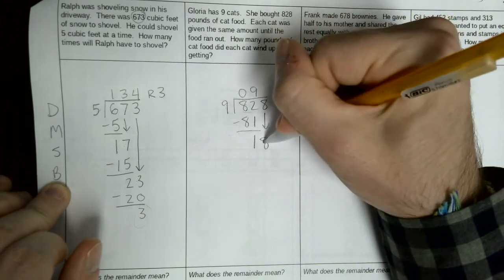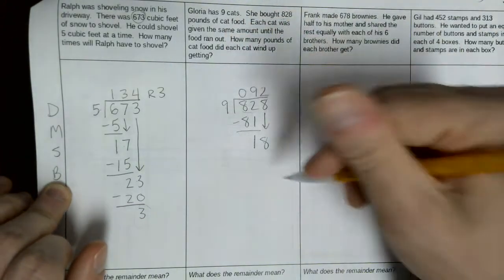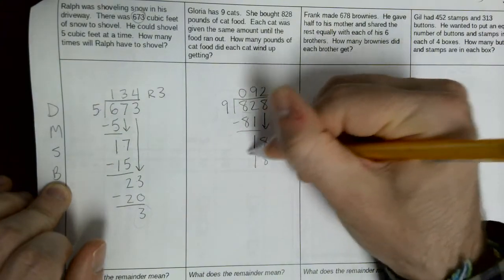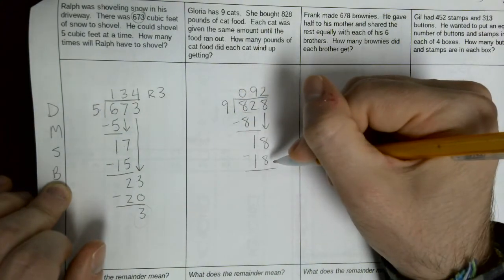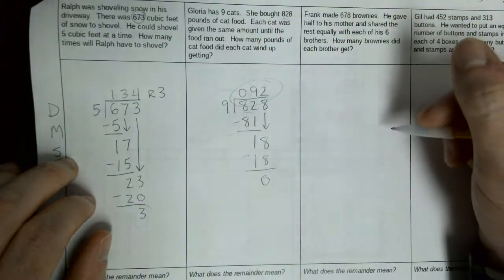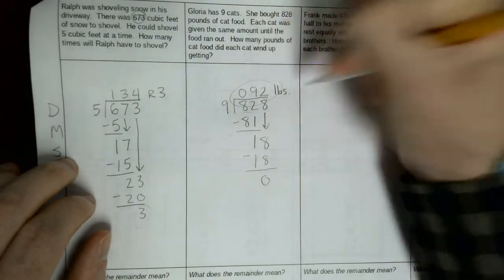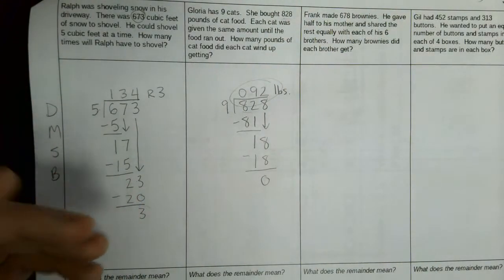9 goes into 18 twice. 2 times 9 is 18. 18 minus 18 is 0. So this is our quotient. How many pounds of cat food did each cat wind up getting? This is 92 pounds. There's no remainder.